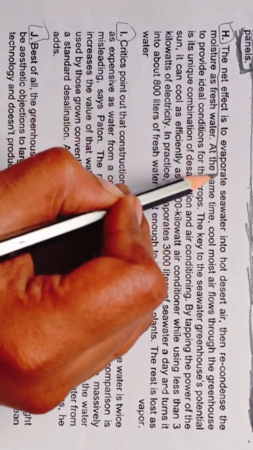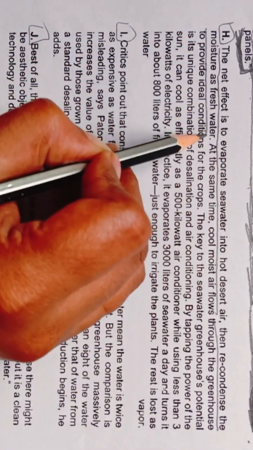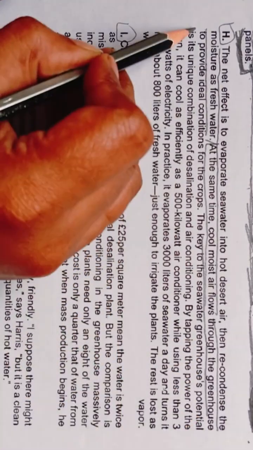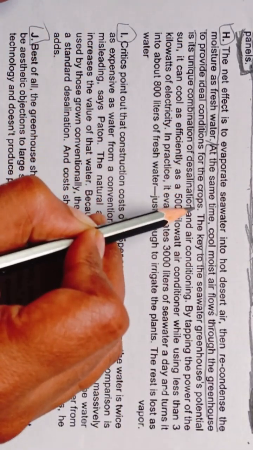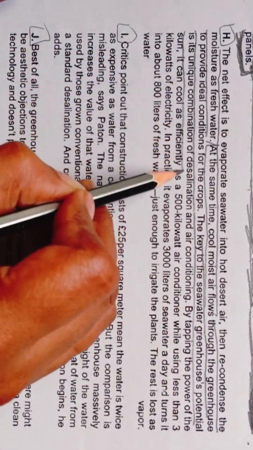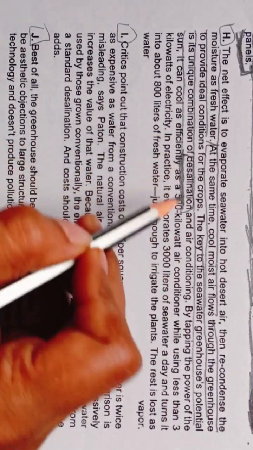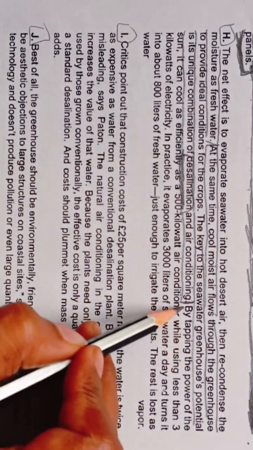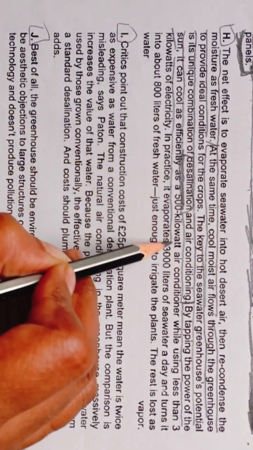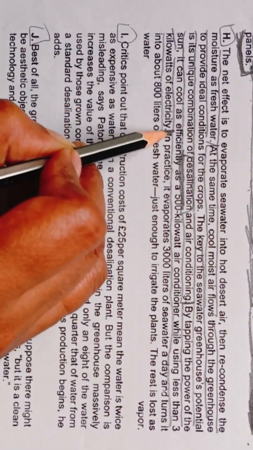The net effect is to evaporate seawater into hot desert air, then recondense the moisture as fresh water. At the same time, cool moist air flows through the greenhouse to provide ideal condition for the crops. The key to the seawater greenhouse potential is its unique combination of desalination. So this is our keyword, combination of desalination and air conditioning. By tapping the power of the sun, it can cool as efficiently as a 500 kilowatt air conditioner while using less than 3 kilowatts of electricity.